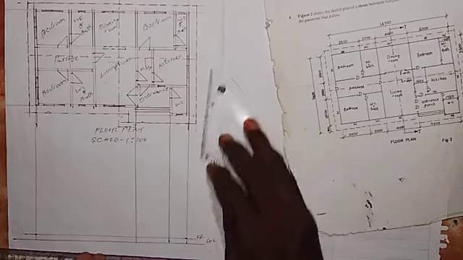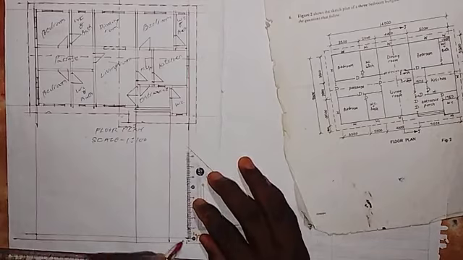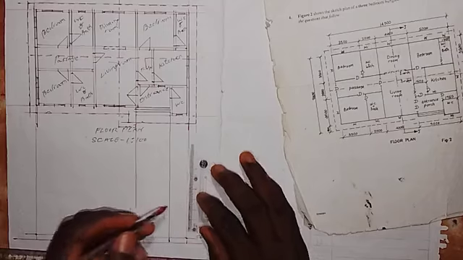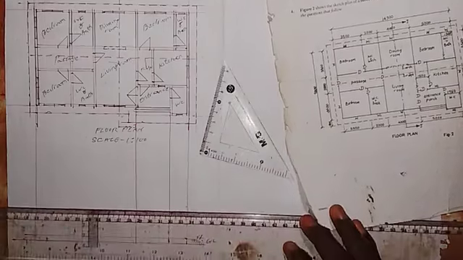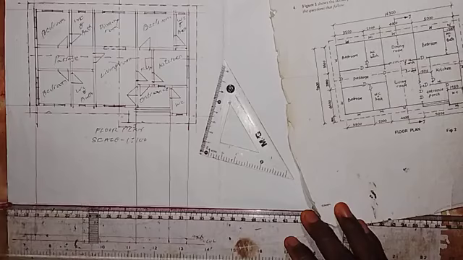Then the next thing that we are going to do is, for the floor to ceiling height that we are given, which is 3,100, we divide that by 100. That will give us 31. So from the floor line here, we take 31 millimeters up. This is 31 millimeters. At this point, we draw a horizontal line like this.